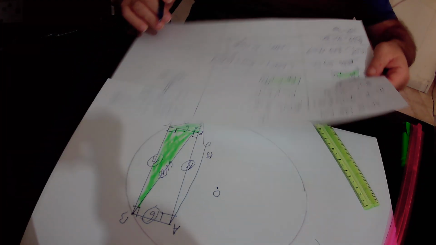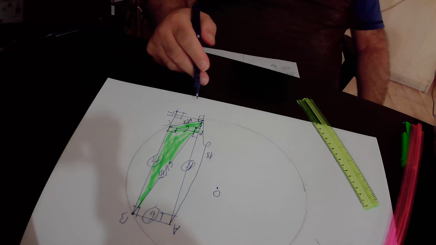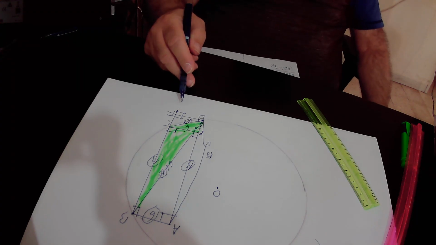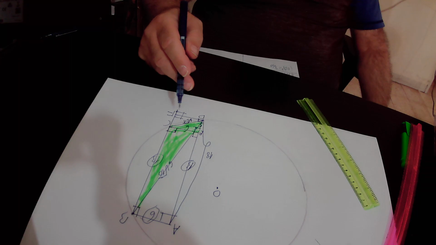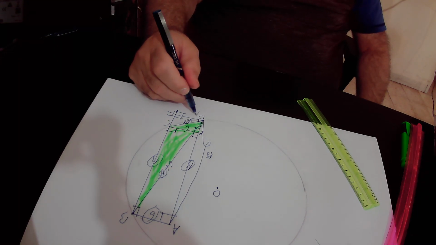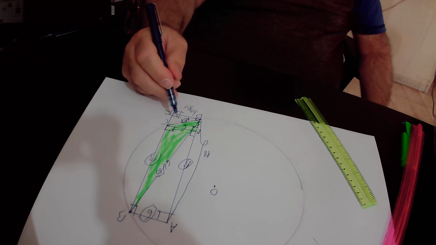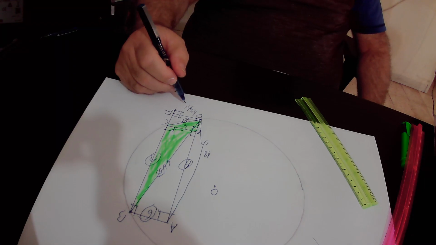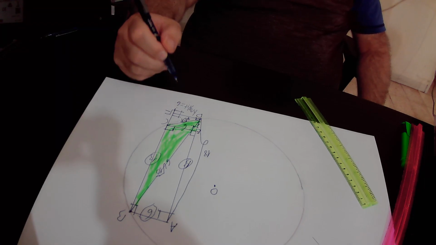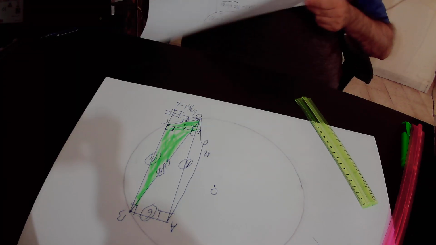So what is actually DF? DF is the height to the base. Why? Because side DF creates 90 degrees with the extended base BC. So we found out that the height to the base, that creates 90 degrees with the extended base, equals 6 units in length. Now we can easily find the area of the green triangle, triangle BDC.